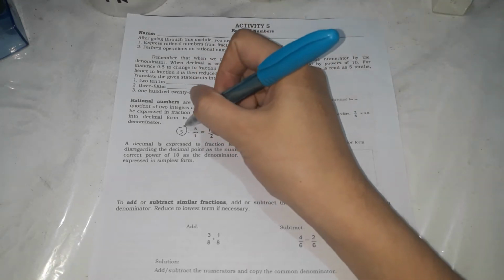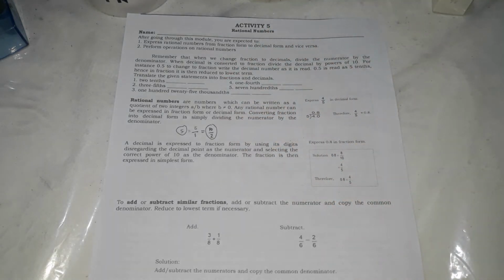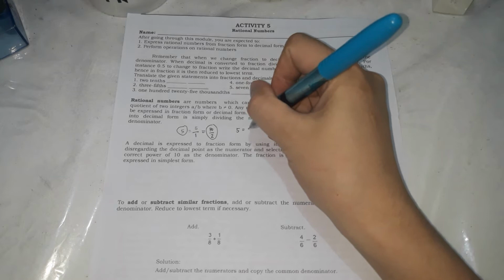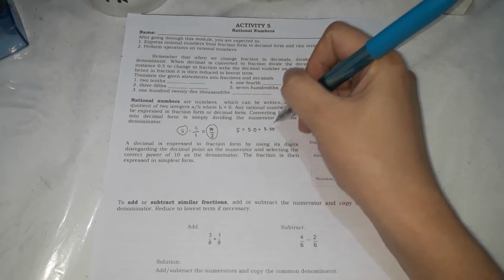So, this could be in a decimal form and this is in a fraction form. So, ibig sabihin yan, ang rational number, pwede mong isulat sa decimal form at saka sa fraction form. So, 5 is also equal to 5.0 is equal also to 5.00. Kahit ilang pang 0 dyan, it is also always equal to 5. So, the first thing we're going to learn is to convert fraction into decimal.